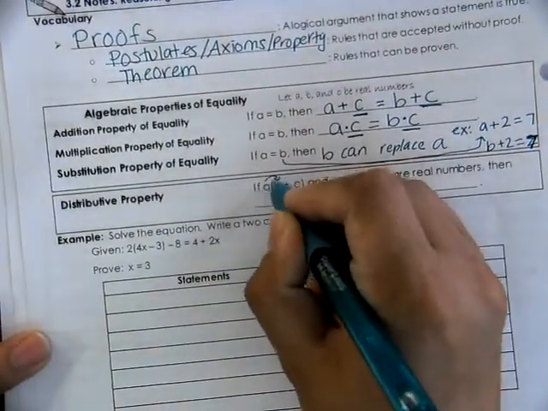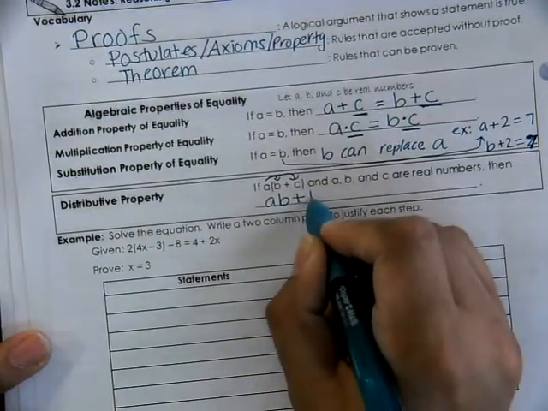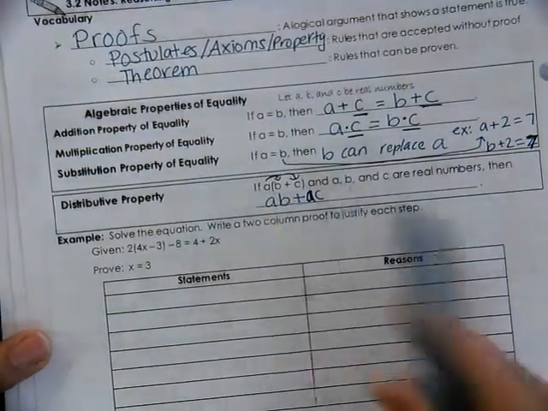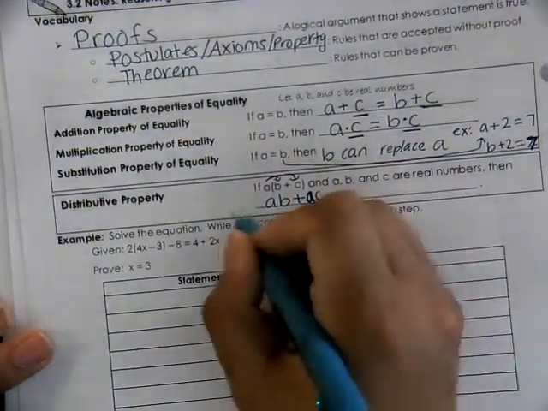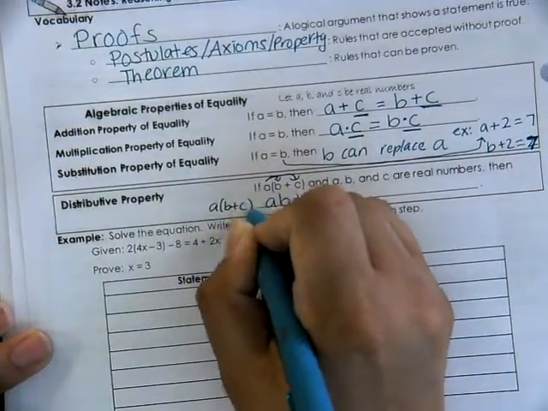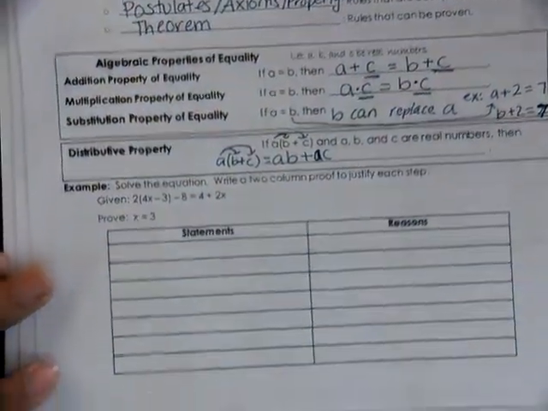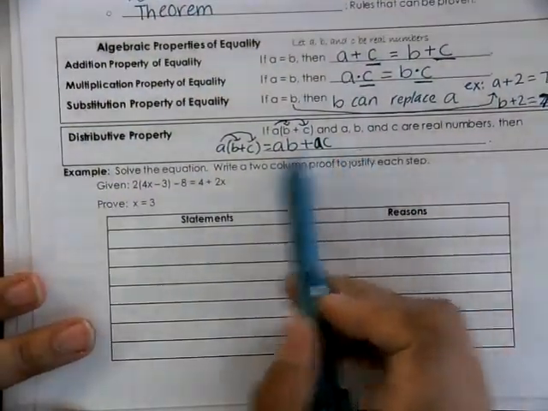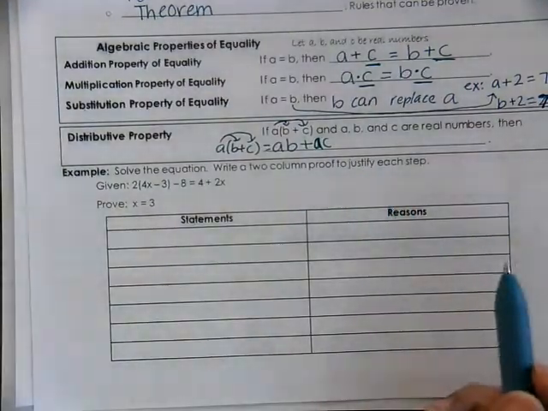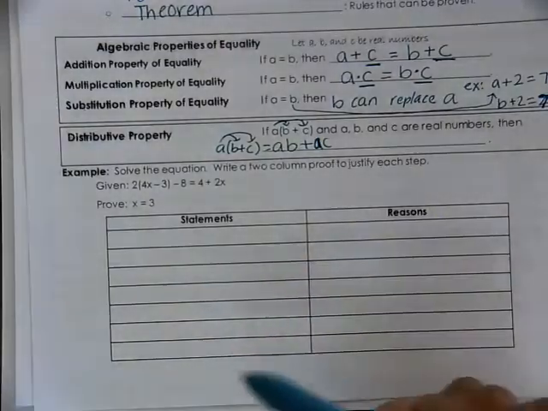So here's distributive property. Remember, that's where you distribute or multiply. So it would be AB plus AC. You would just multiply the A times both those terms. If you need to, you can write an equals right before it or after it, like I just did. But really the main idea here is AB plus AC is what that ends up being, because I just did the distributive property. Okay, so now what we're going to do is solve some equations.